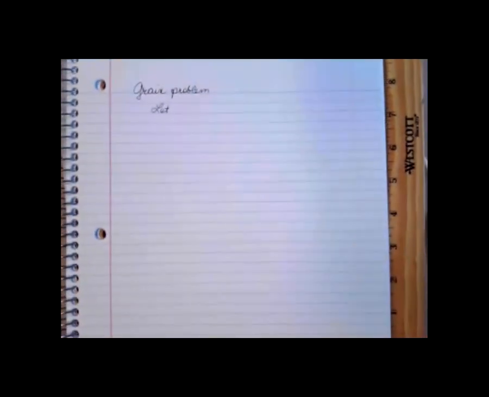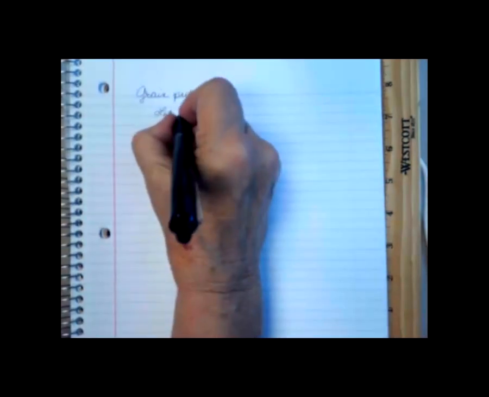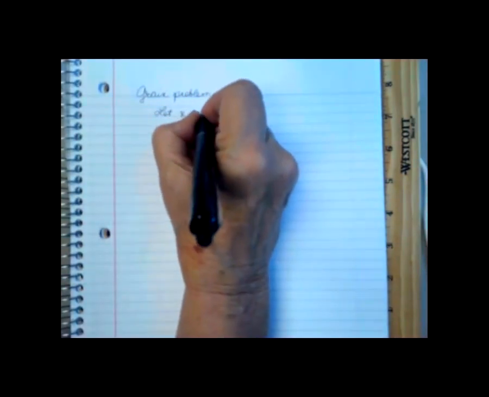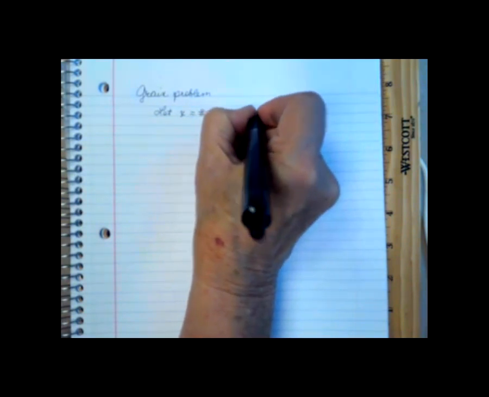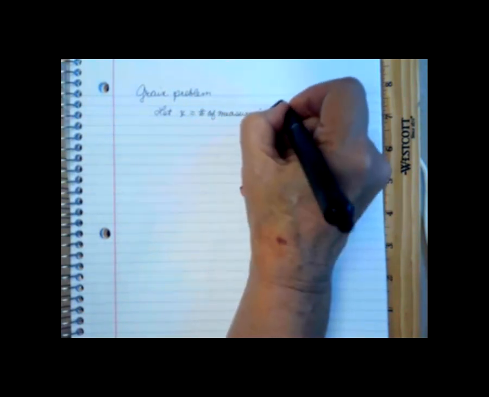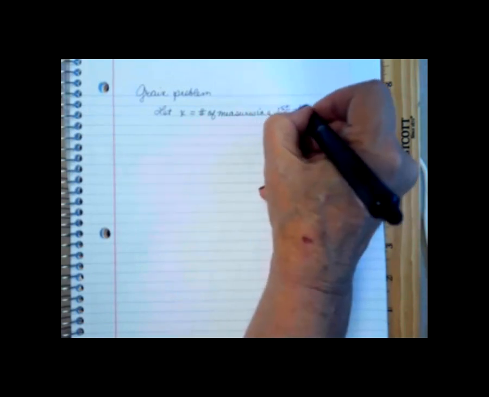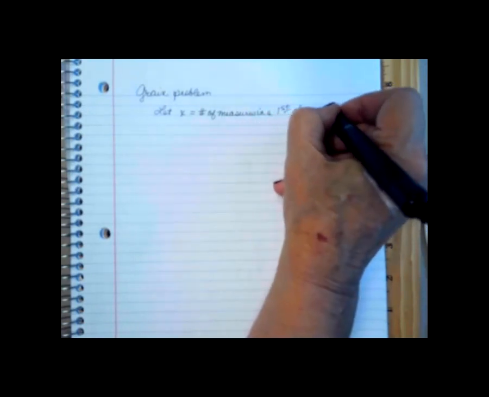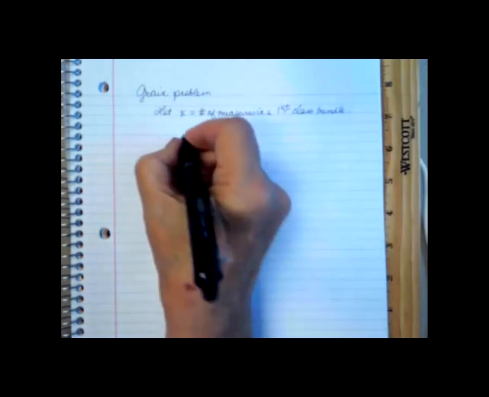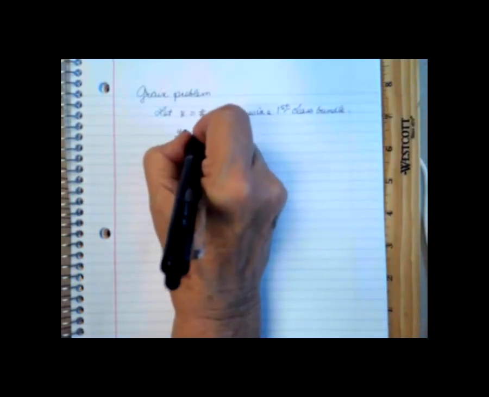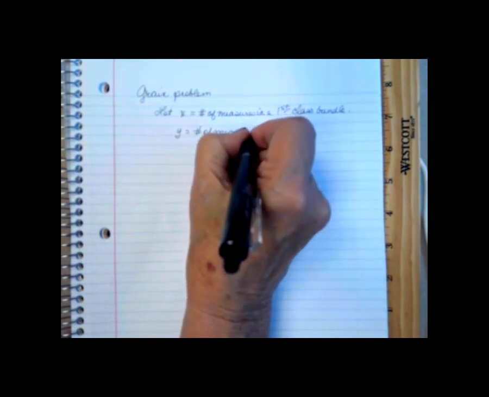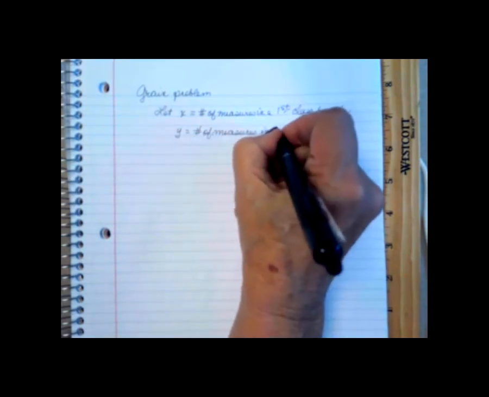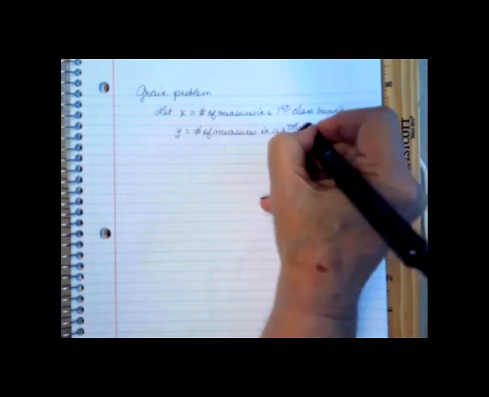All right, you probably didn't write all that down, and I can look back and tell us what it is. We're going to let X equal the number of measures in a first class bundle. And Y is the number of measures in a second class bundle.